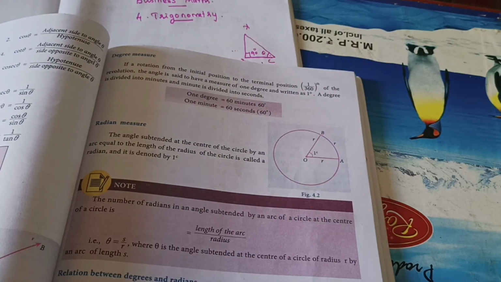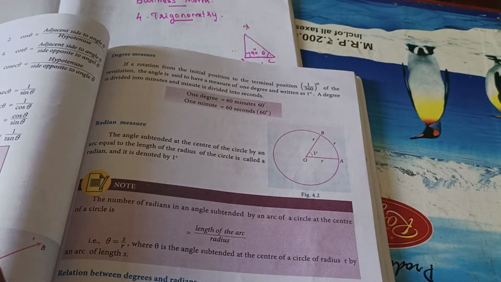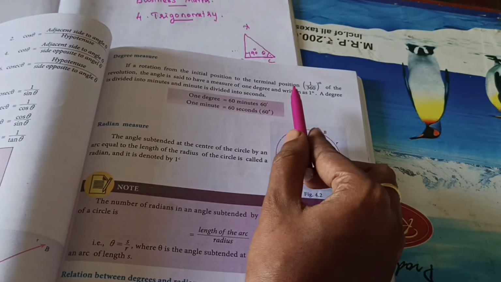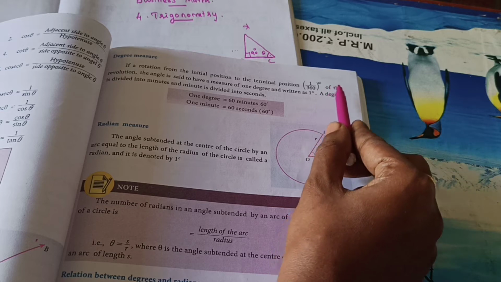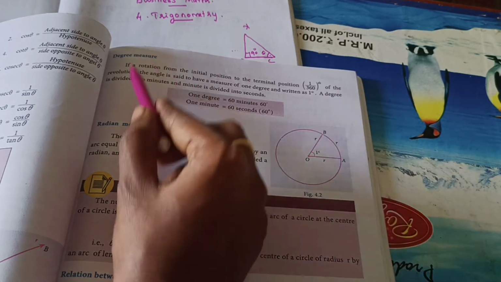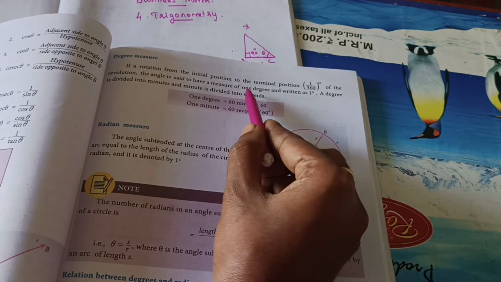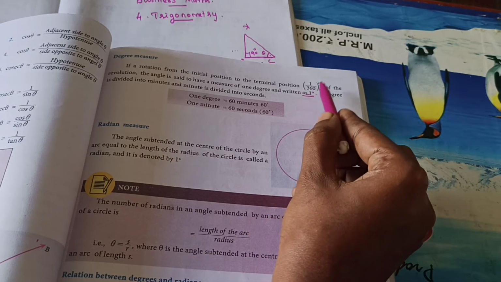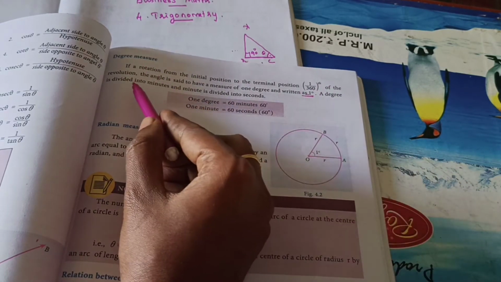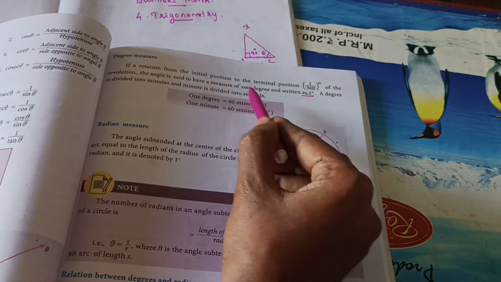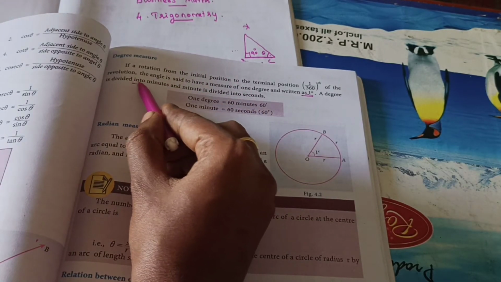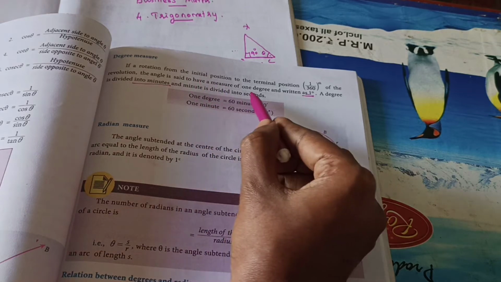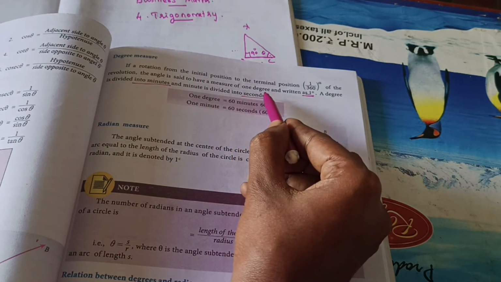The next one is degree measure. It's very important. First section we will use these formulas. If a rotation from an initial position to the terminal position is 1 by 360 of a revolution, the angle is said to have the measure of 1 degree, and we write it as 1 degree. Degree is divided into minutes and minute is divided into seconds. Okay, degree can be divided as minutes, minutes can be divided as seconds. That one you know.